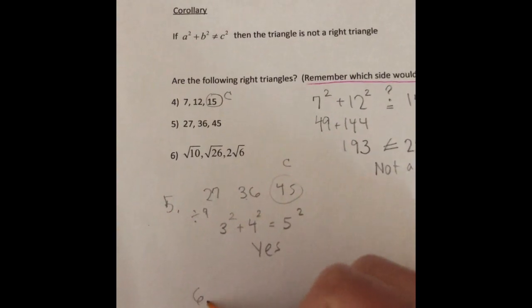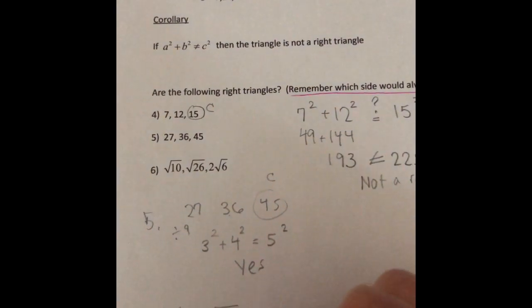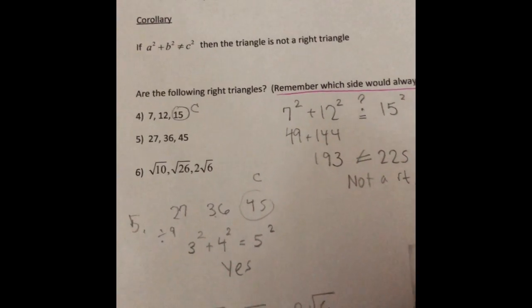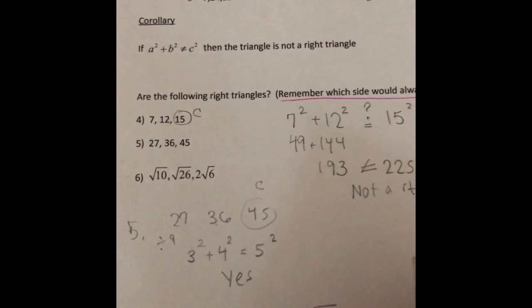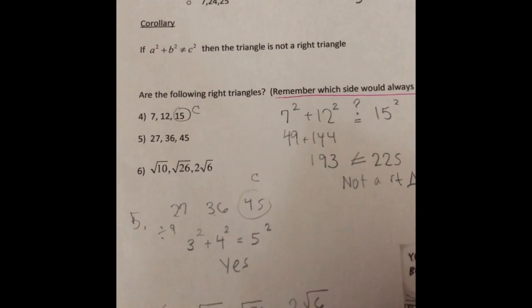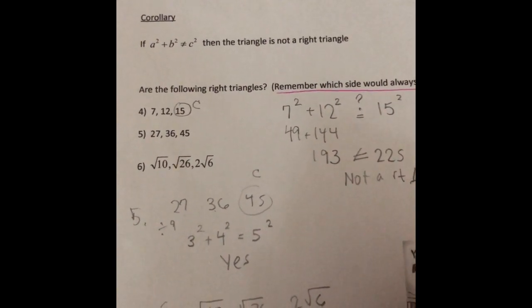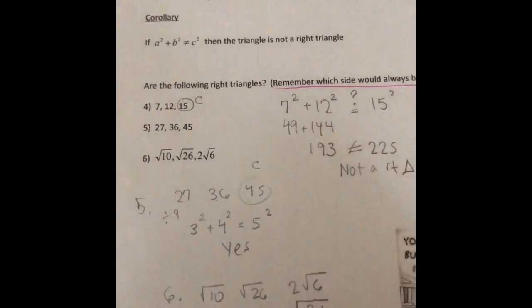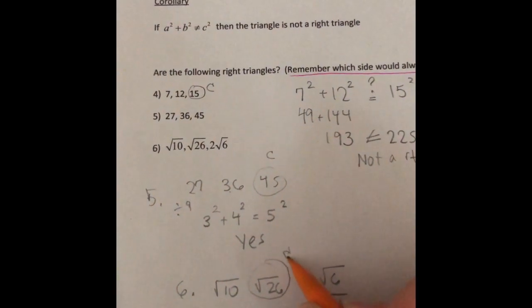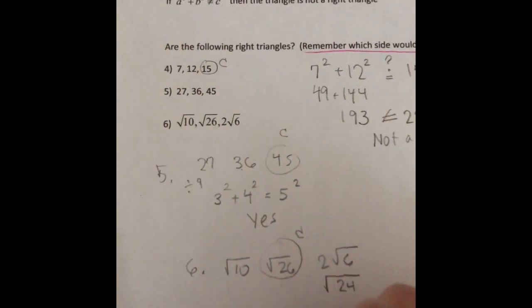And the last one here, number 6, I have root 10, root 26, and then 2 root 6. I need to figure out what 2 root 6 is. So to get that back as a radical, I'm going to square 2, which is 4. 4 times 6 is 24. So which side would be the longest? Root 26. So this is my C. Let's check it out.